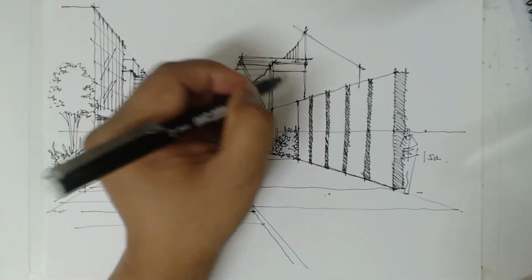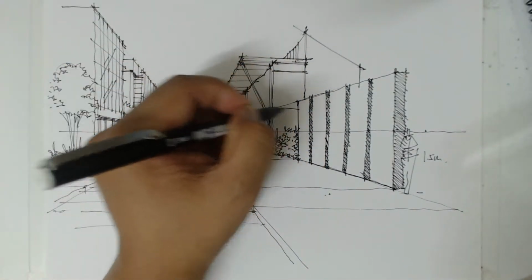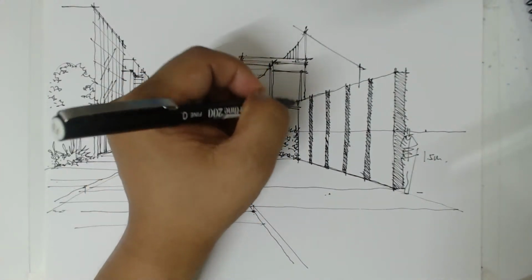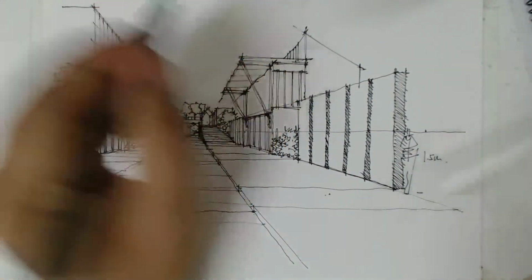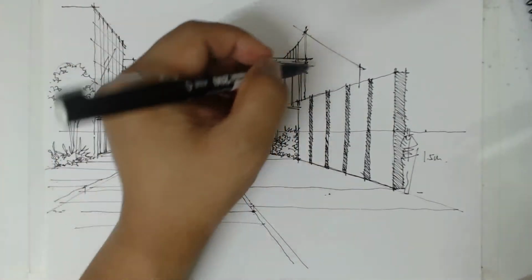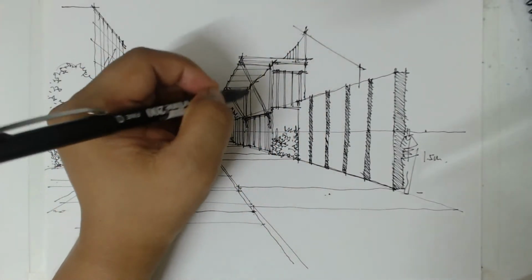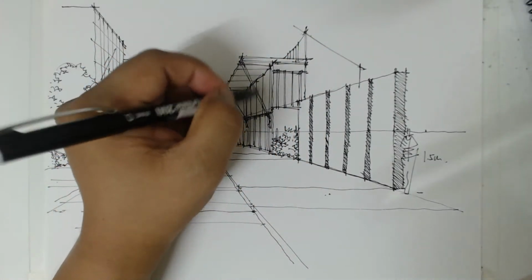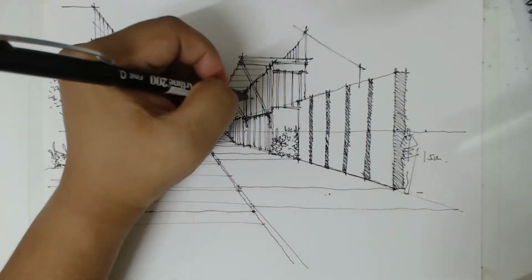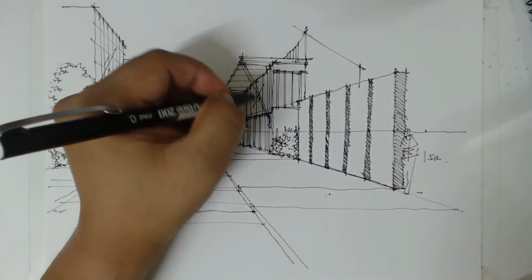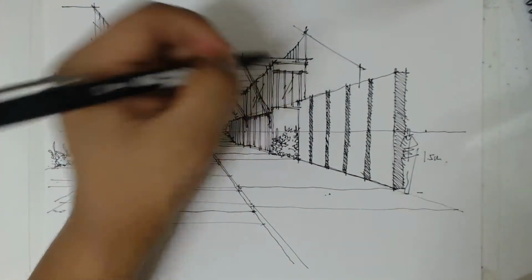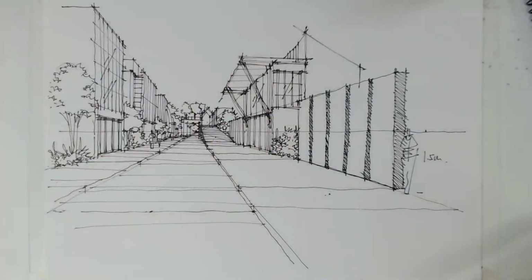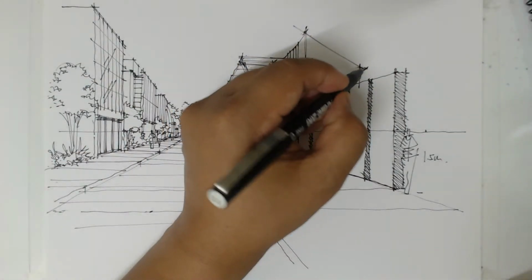So we have an opening there. Then you can introduce whatever facades you like. Maybe you can have that glass effect. So this is also a glass effect. Then you can have the lines.